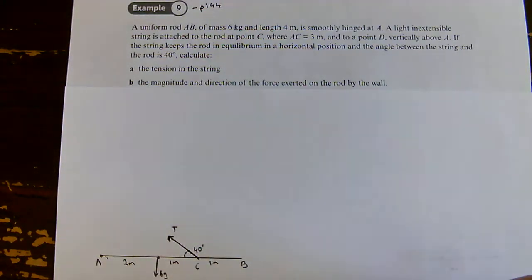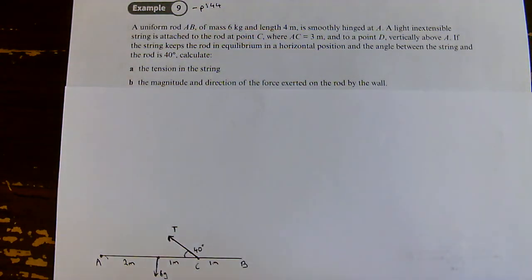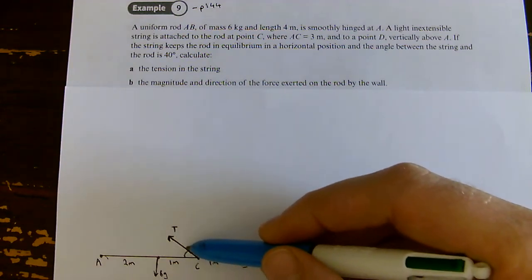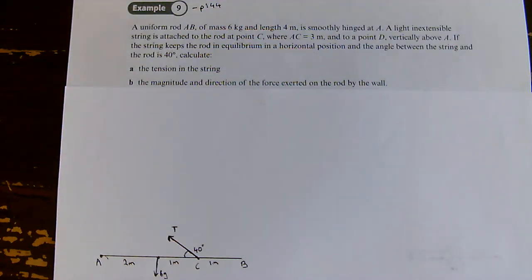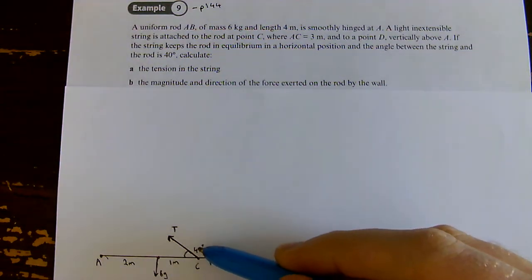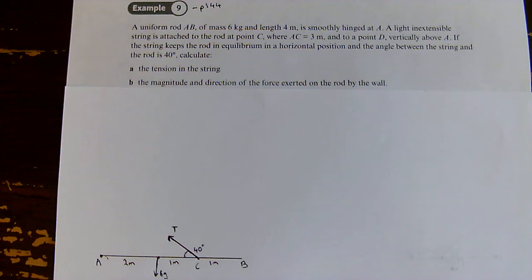It's smoothly hinged at A, which means there's no resistance to the turning force at A, and it's got a light inextensible string at C, which is my tension there. Now, the string keeps the rod in equilibrium, and we've got our angle of 40 degrees down here. So we've got two of the forces acting on here, but if we just had these two forces, there's no way that it could be in equilibrium. There's already a turning force which would rotate it around where my pen is. So there must be some forces keeping it in equilibrium.